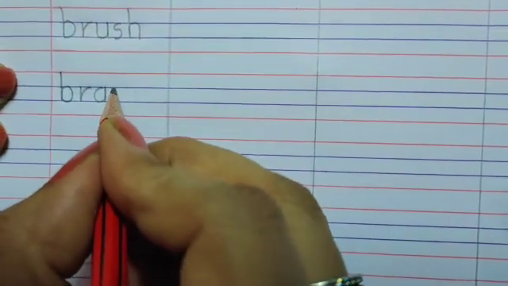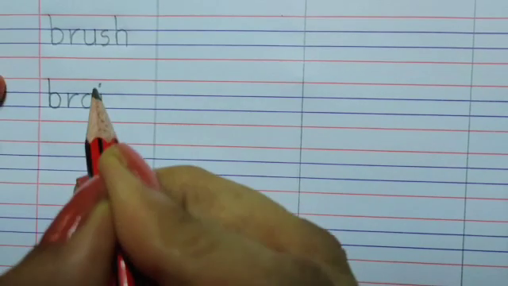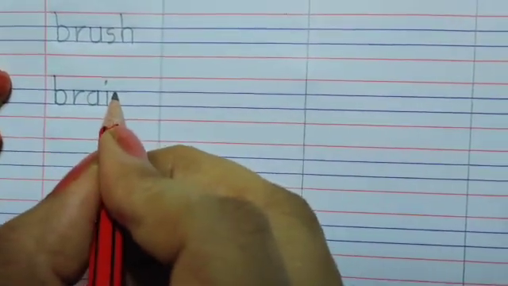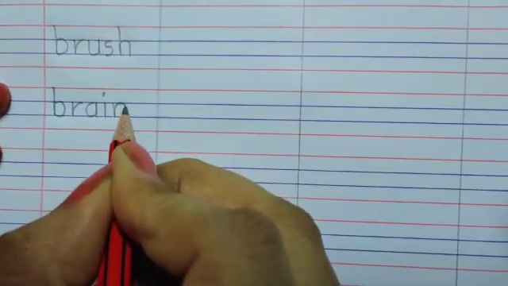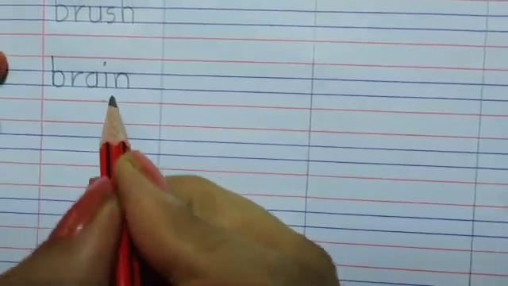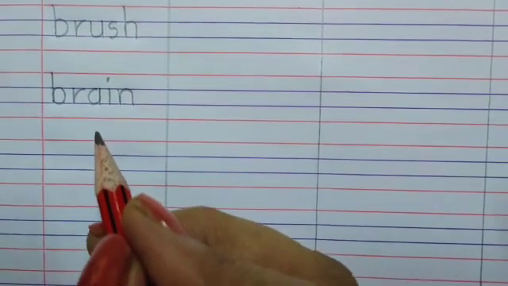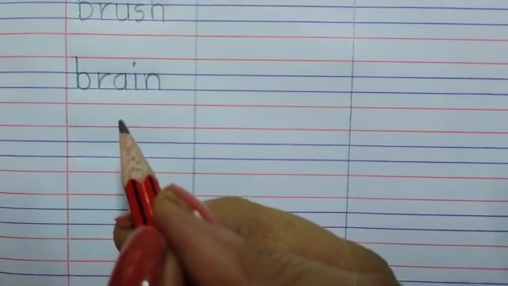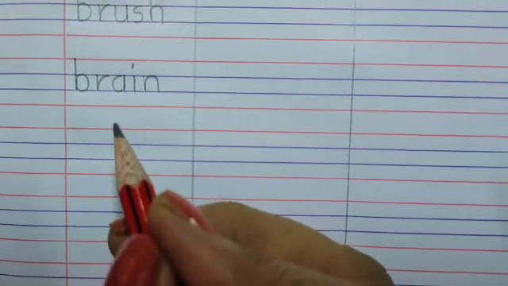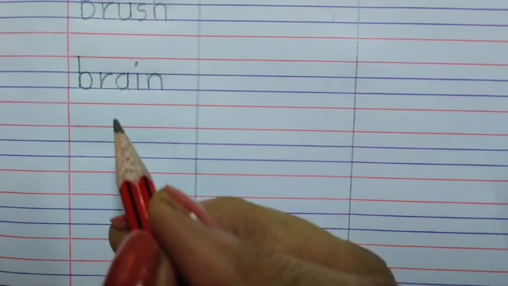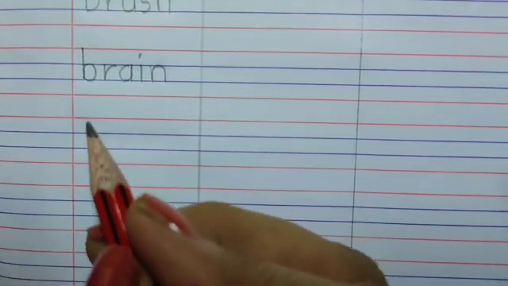A, down and a dot. I, down, up, curve and down. N. B-R-A-I-N, brain. A brain is an important part of our body and is in our head. Brain का मतलब दिमाग.